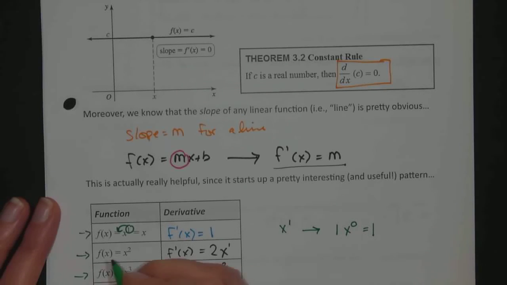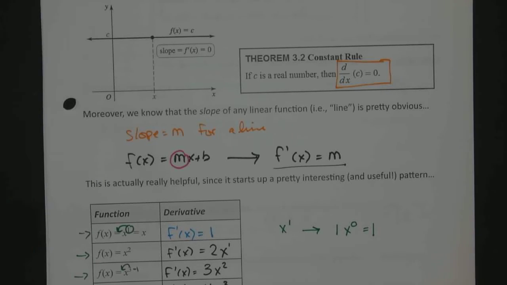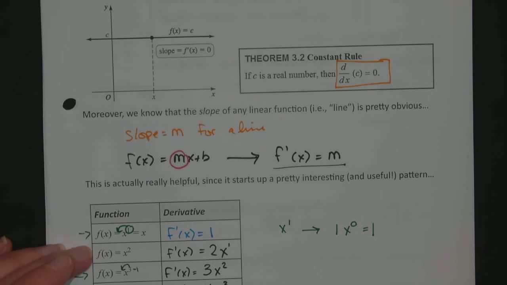And again, just illustrating that power comes down and you take 1 off. So the derivative for x to the 4th is 4x to the 3rd, and the derivative in general for x to the n will be n times x to the n minus 1. That's going to be our pattern in general for finding the derivative of a power function.